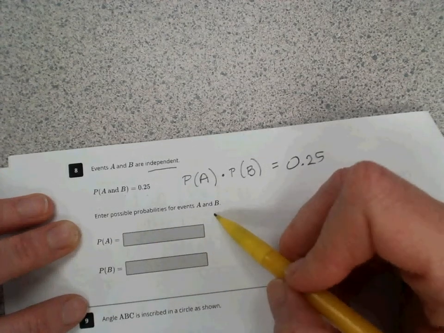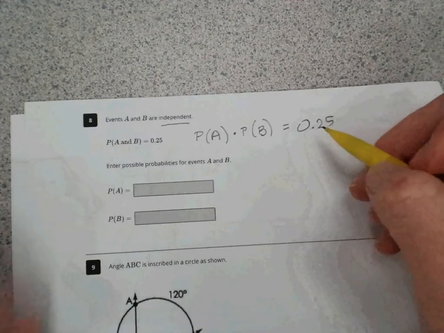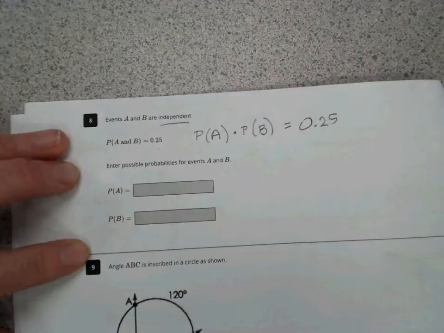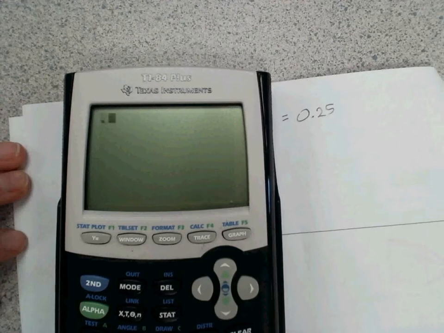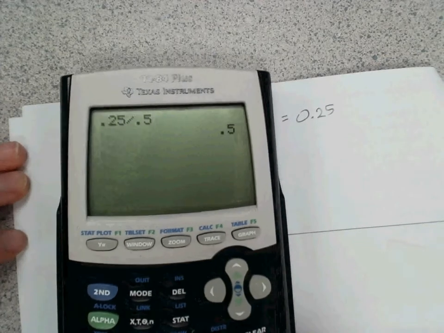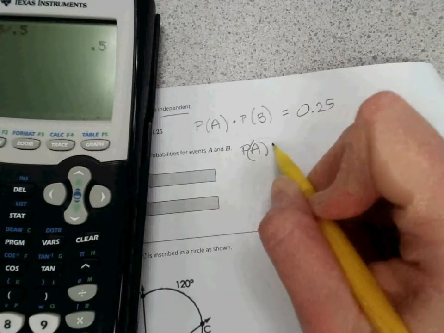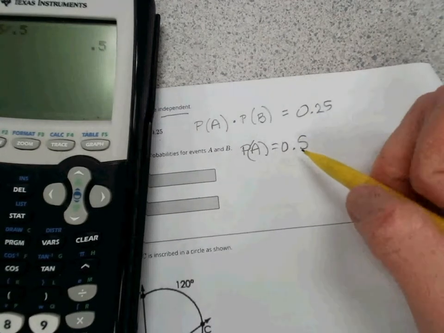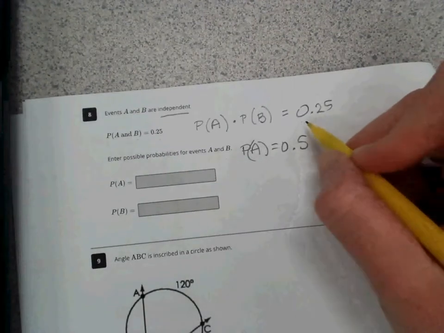So any numbers that are factors of 0.25 could be the probability of A and B. What comes to mind first would be 0.5, right? We know 5 times 5 is 25, so if we say 0.25 divided by 0.5, we get 0.5. I did that because I thought, if the probability of A is 0.5 times the probability of B, maybe in your head you knew that 0.5 times 0.5 is 0.25, but another way to check that is to divide.